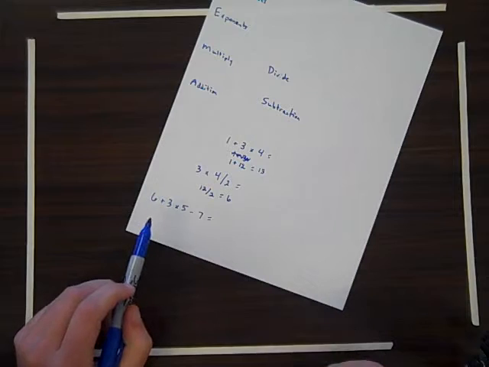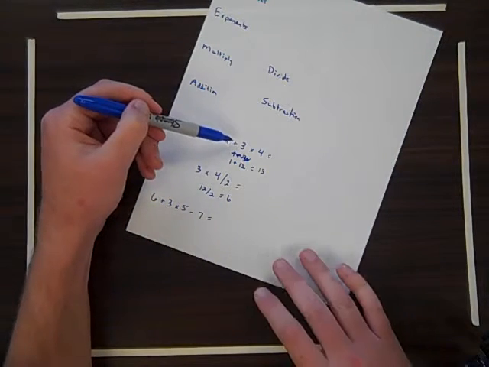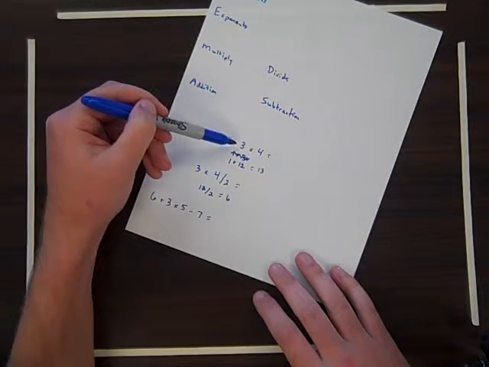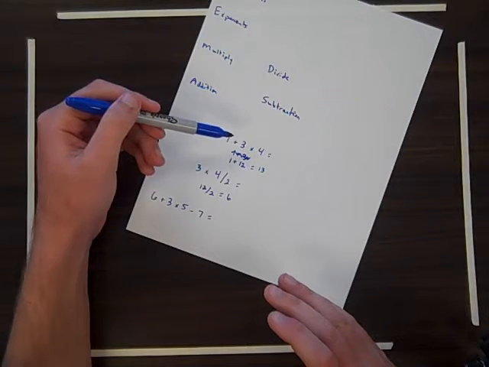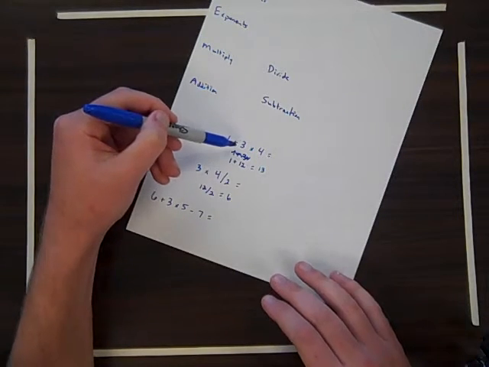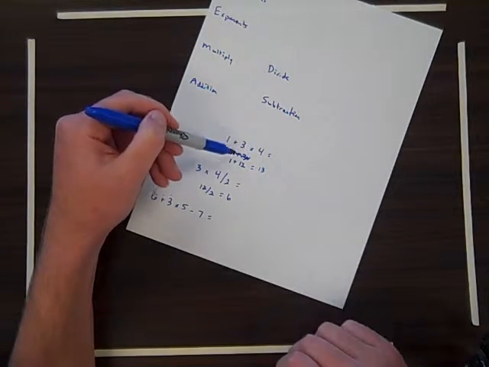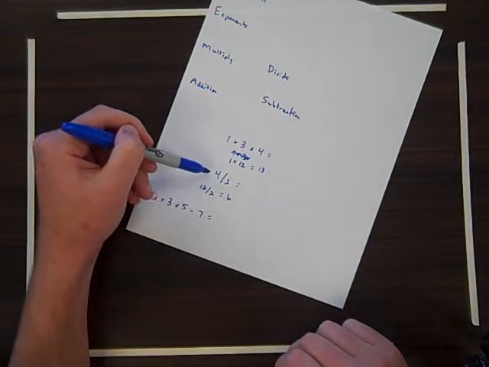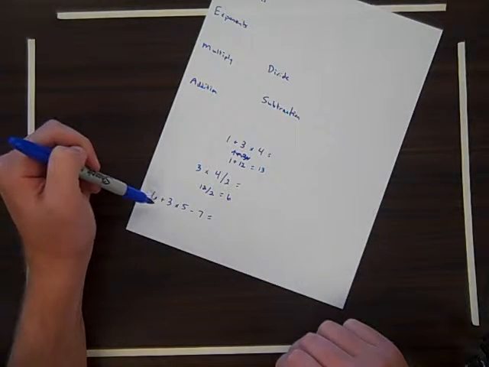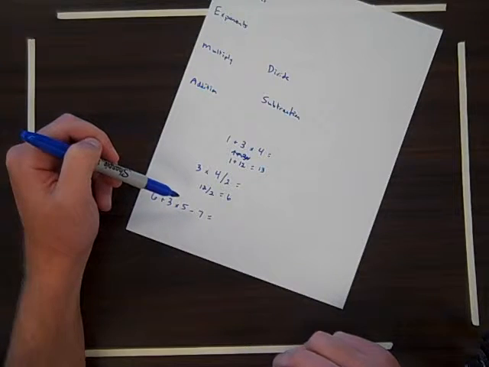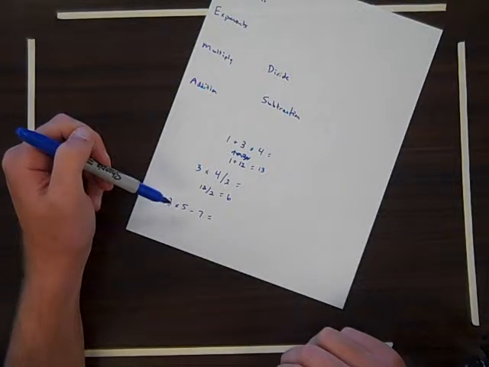This last example, I've got 3 operations, and as you can see in the previous examples, I've got 2 operations. That means I'm going to have 2 steps. I commonly refer to it as: if you have 2 operations, you're going to have 2 lines of work. Again, I had 2 operations here, 2 lines of work. Here I've got 3 operations, so I'm going to show 3 different lines of work.